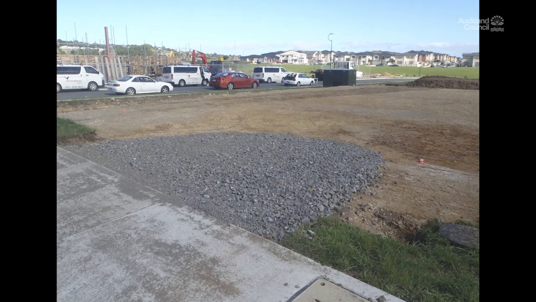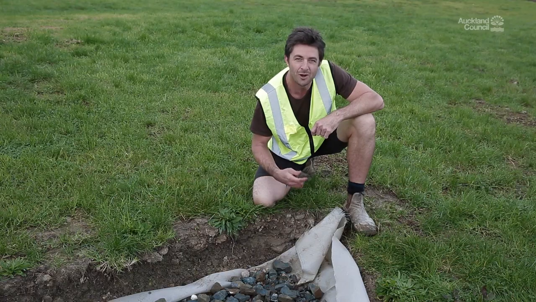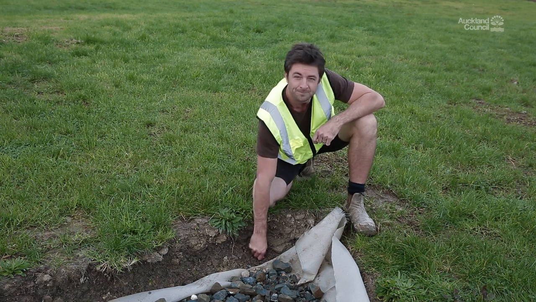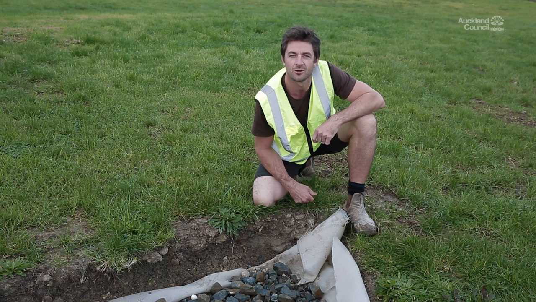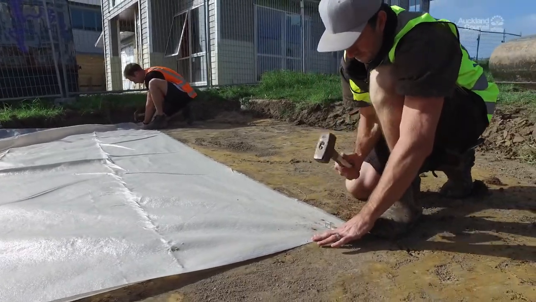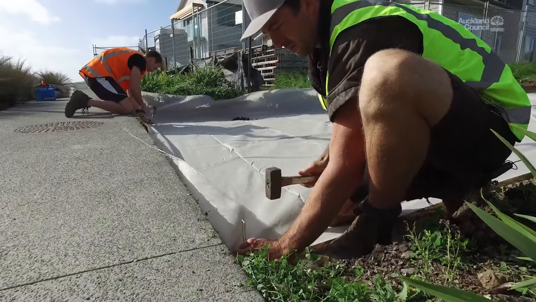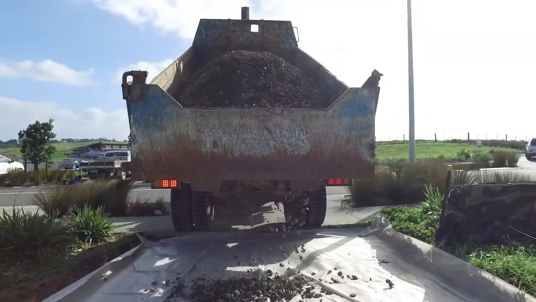Lots of builders just lay aggregate on the entranceway, but there's a better way of doing it. If I push this rock into the earth, it just sinks in. That's why we recommend you use a geotextile cloth underneath the aggregate. So start by laying the geotextile base. This holds down the soil and stops the aggregate sinking into the mud, which means you might even be able to reuse the aggregate. Then lay your aggregate.